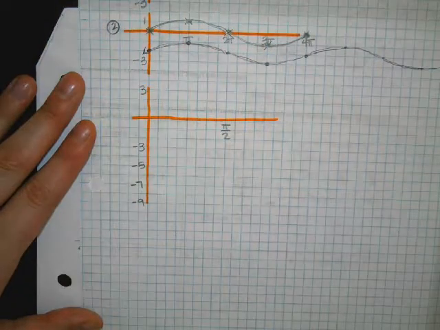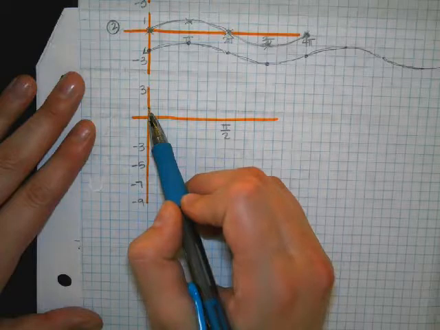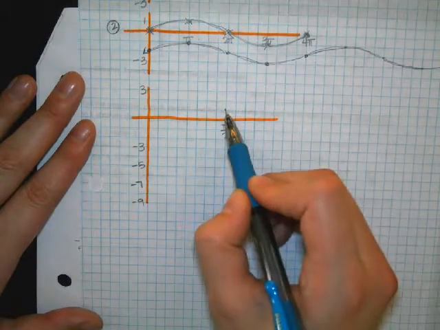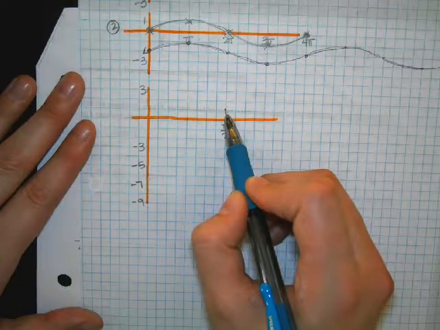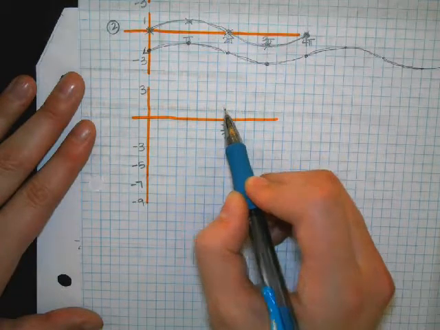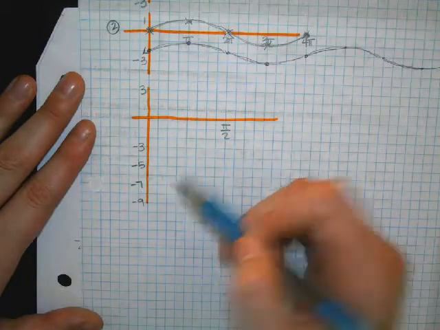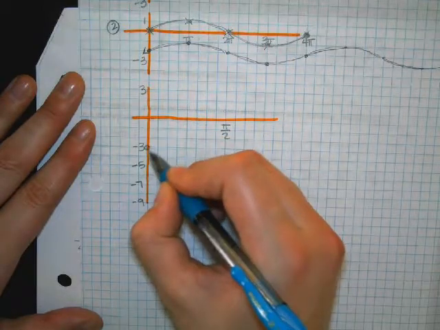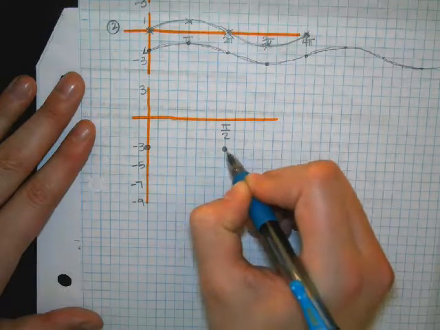Okay. So a cos graph normally starts up at 1 and ends up at 1. This graph has an amplitude of 3, but it's also negative. So instead of starting up, it's going to start down. Okay, so we are going to start down at -3, and we are going to end down at -3.